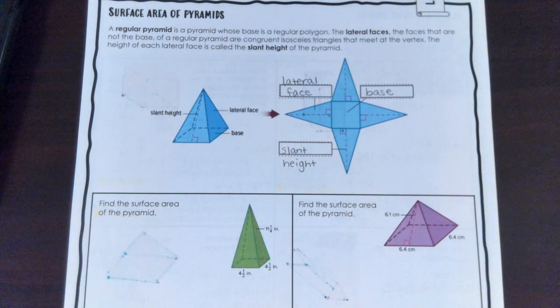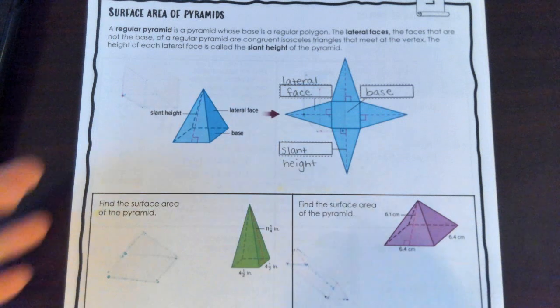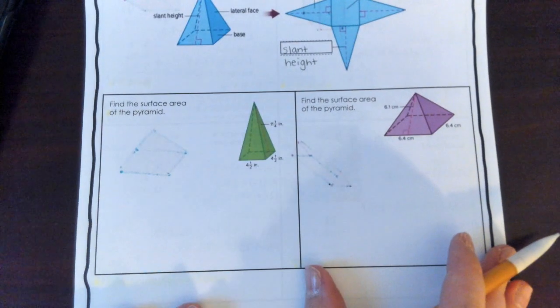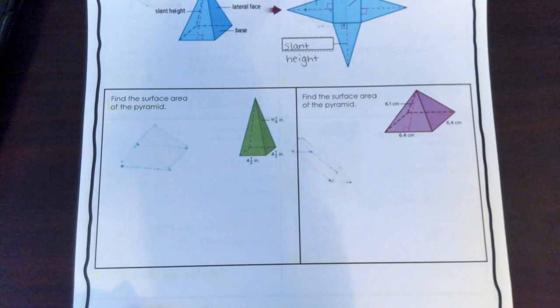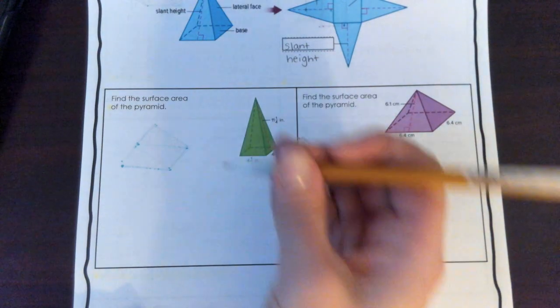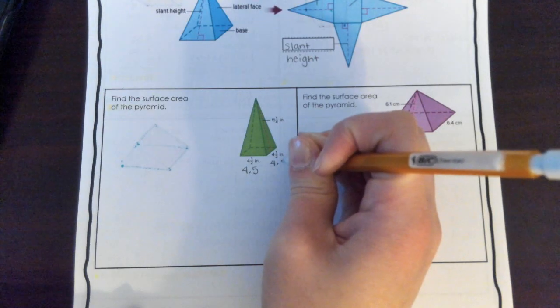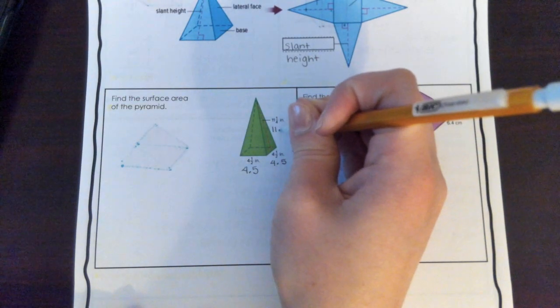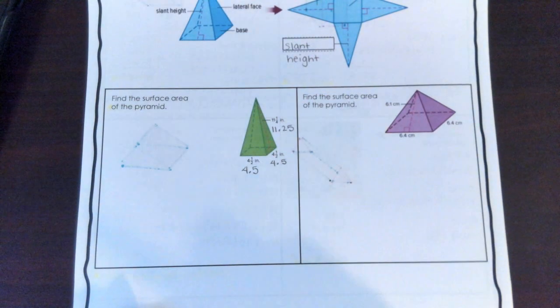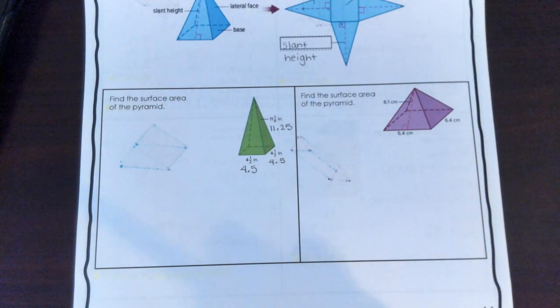Okay, so now we're going to look at this next problem. It says find the surface area of the pyramid. And it doesn't say to write it as a mixed number, so I'm going to change it to a decimal just because I know these decimals are not repeating. 4 1/2 is 4.5. 11 1/4 you think of as 1/4, and it's 0.25.